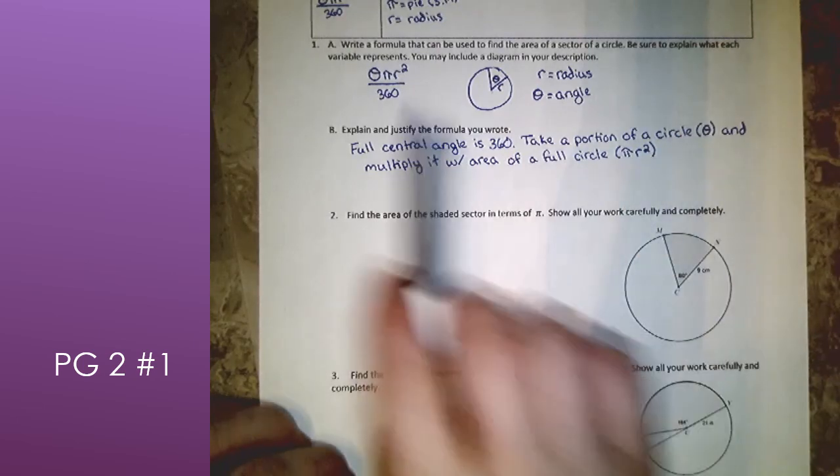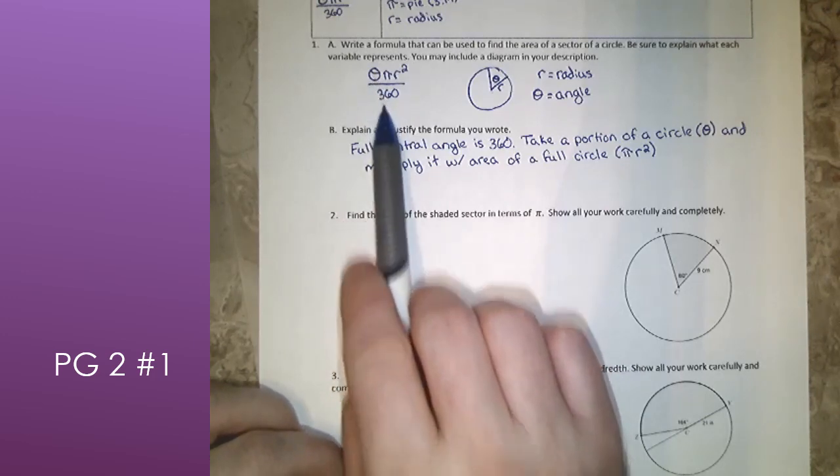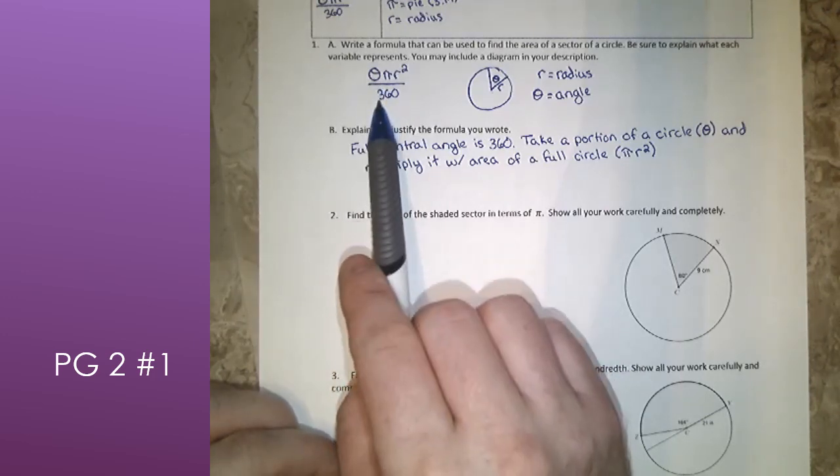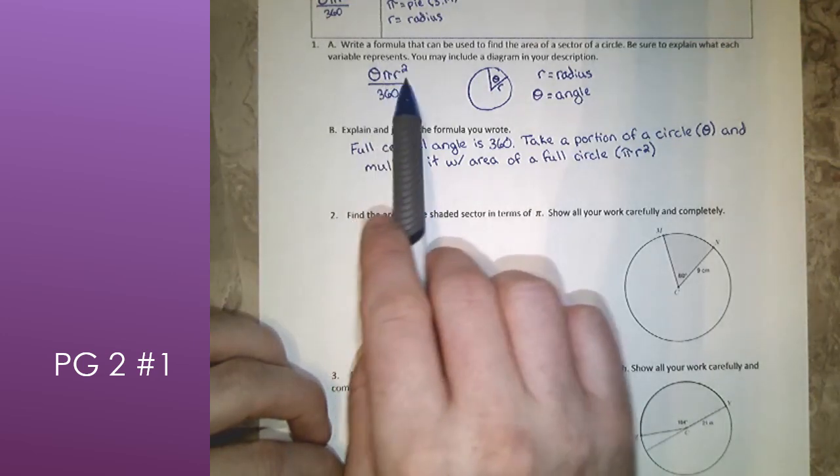So if you take the portion, the degree over 360, what you're doing is you're making it a number that is less than 1 because you're taking a little piece of it and you're multiplying it by whatever the area of that full circle might be. So that's the idea of what we are doing with this formula.